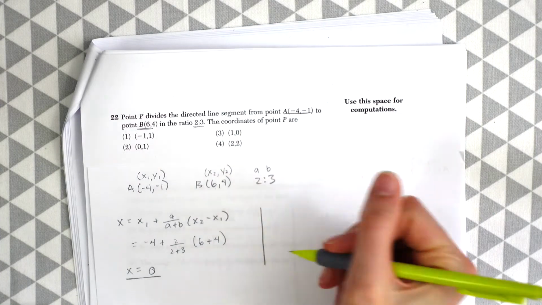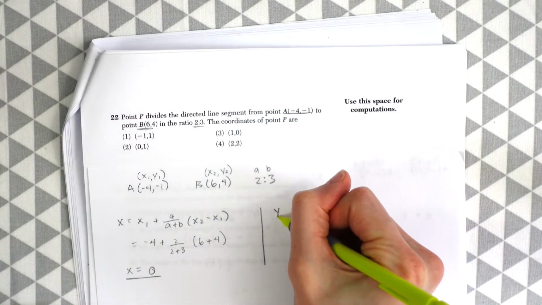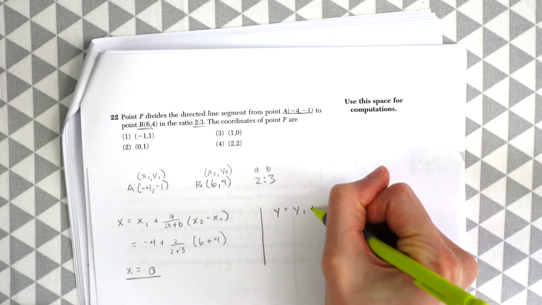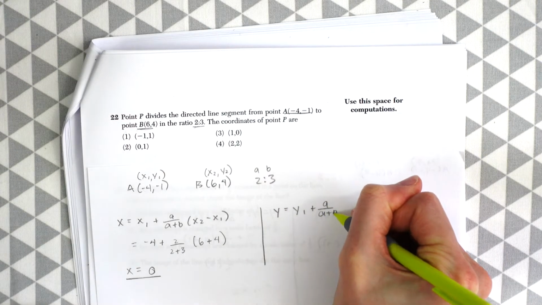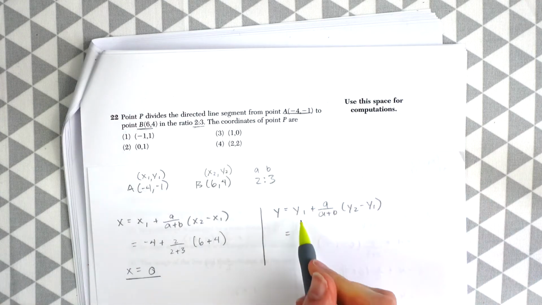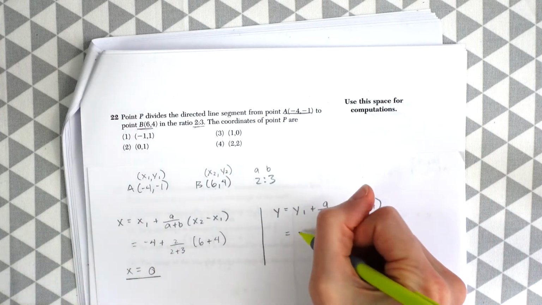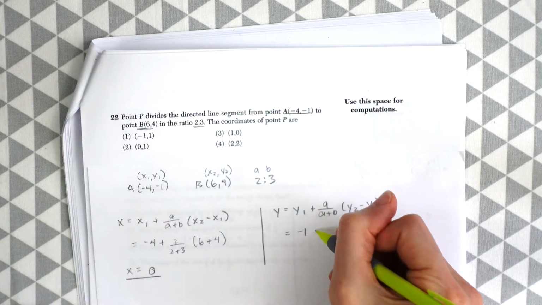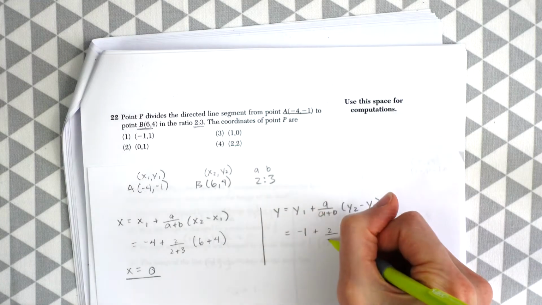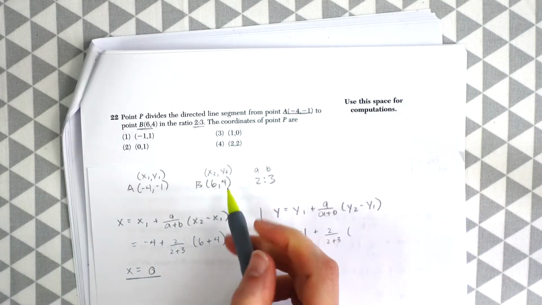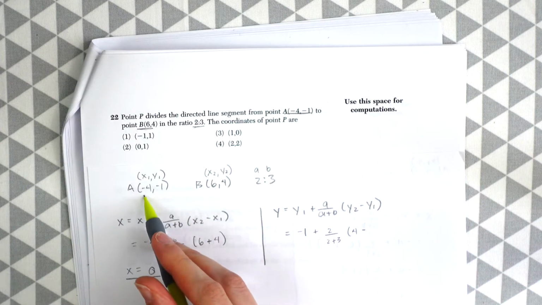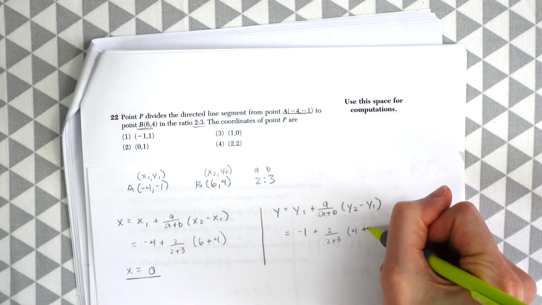Now we're going to do something very similar to find the y coordinate. So we have y equals y1 plus a over a plus b times y2 minus y1. Then we plug in those values again. That gives us -1 plus 2 over 2 plus 3, times y2, which is 4, minus -1, so this becomes +1.